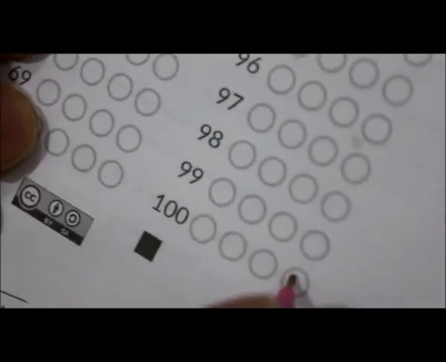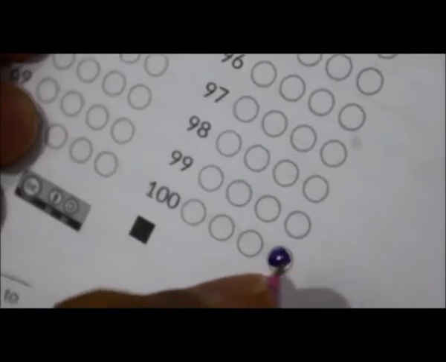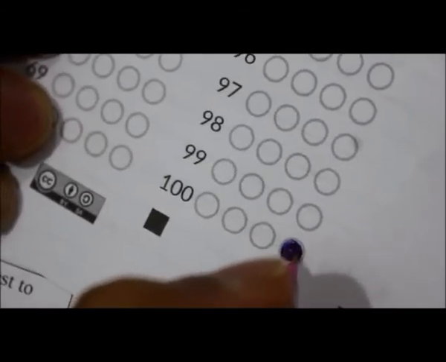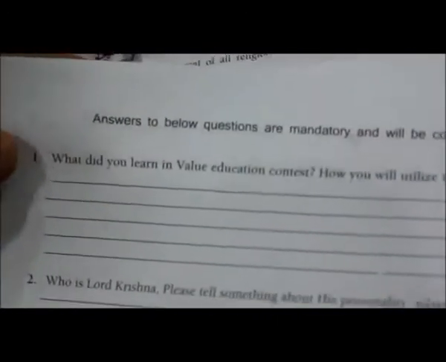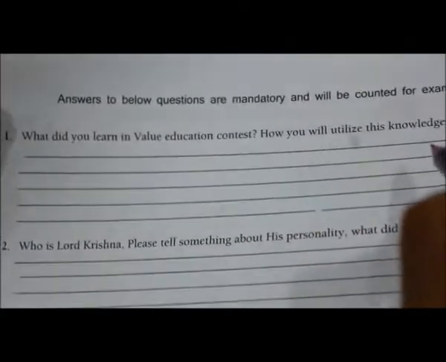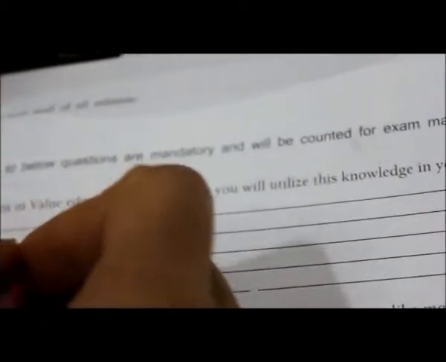Like that, you will reach the end of this question paper, question 100. Suppose 100's answer is D and you have marked it. So kindly note, after answering the 100th question, kindly turn this paper around. There are very important questions at the back also, which are descriptive. These questions you need to answer in your own language and understanding.